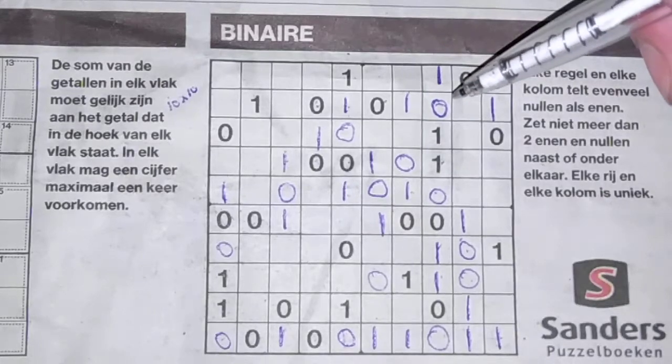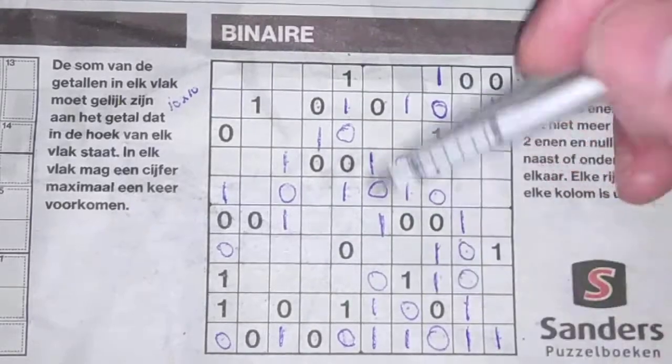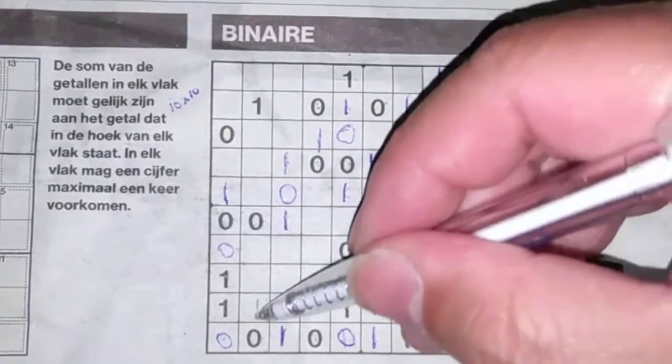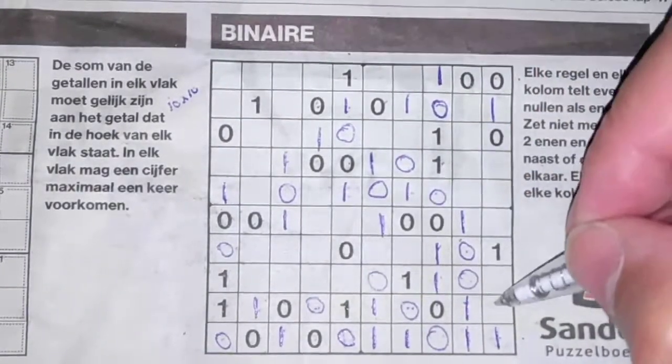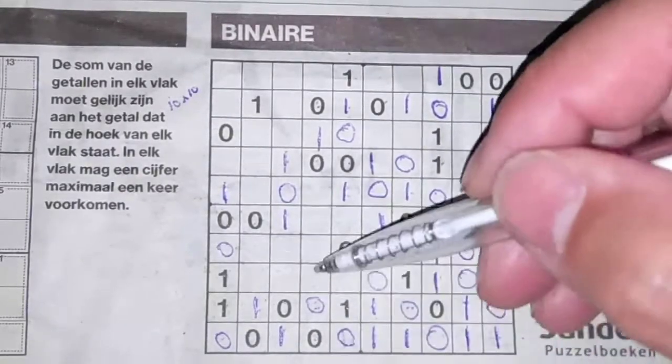Then between 2 1's comes an O. Double O, here a 1, there 1. Double 1, here an O, there no. Double O, here a 1, there 1. 1, 2, 3, 4, 5. So the rest are O's. Double O, here a 1, there 1.